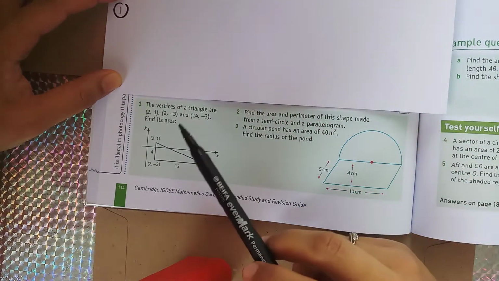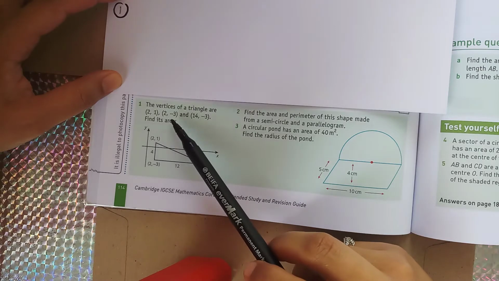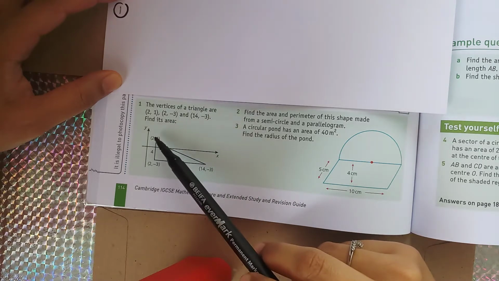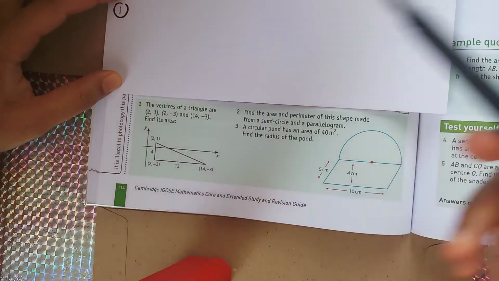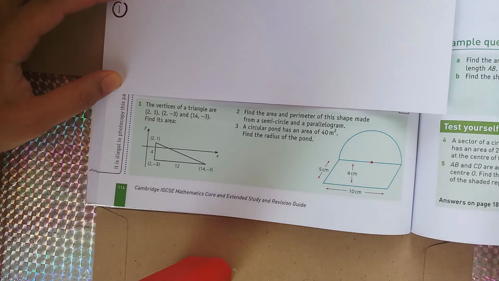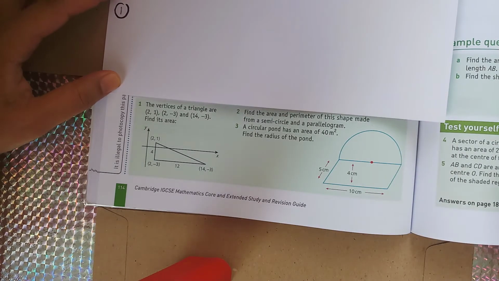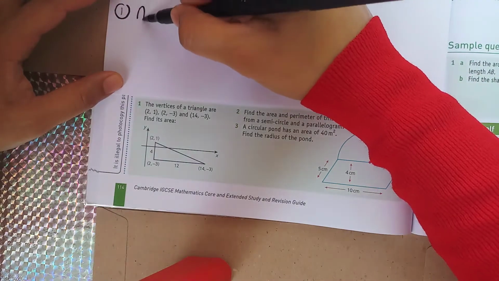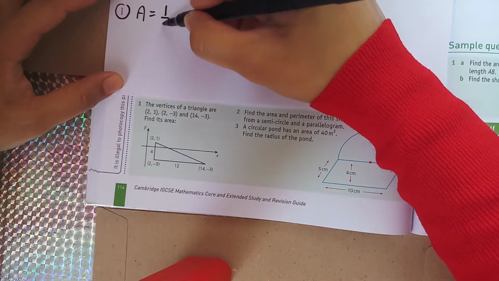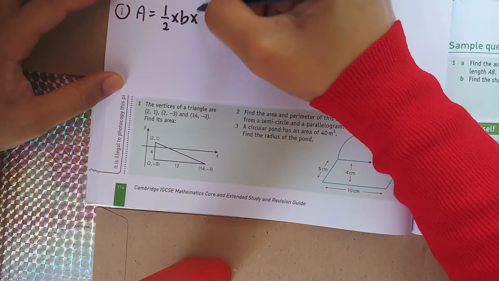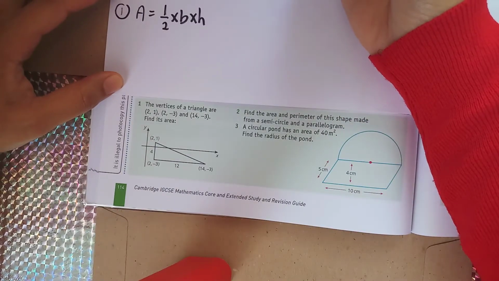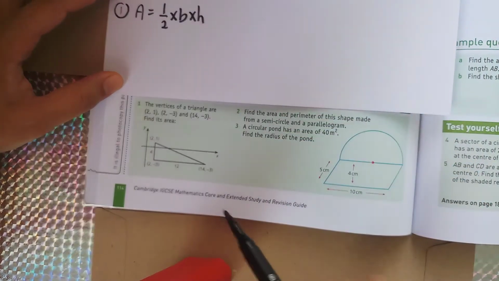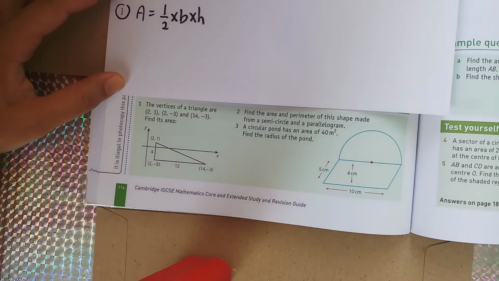The vertices of a triangle are (2, 1), (2, -3), (14, -3). That one is labeled already. Find its area. So what is this shape? It's a triangle, a right angle triangle, so it's going to be very easy. What is the formula for the area of a triangle? That is just 1/2 times base times height, the formula from the first video. You need to make sure you know the value of the base and the value of the height.